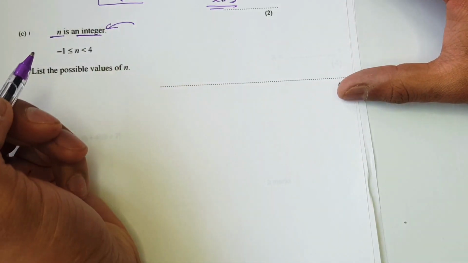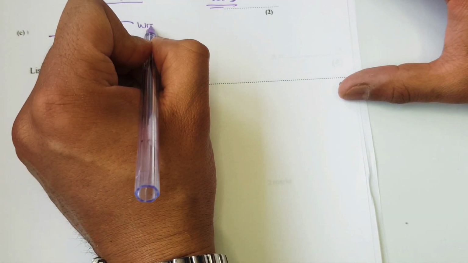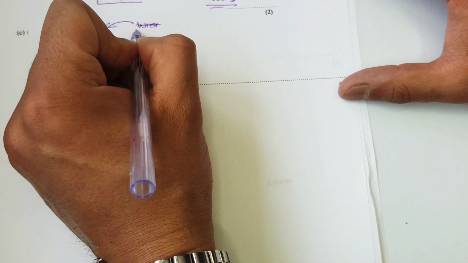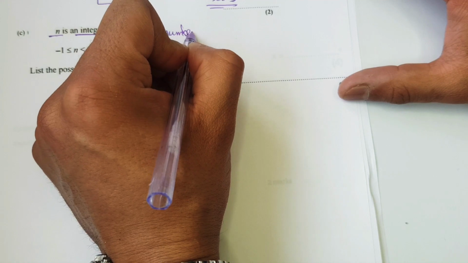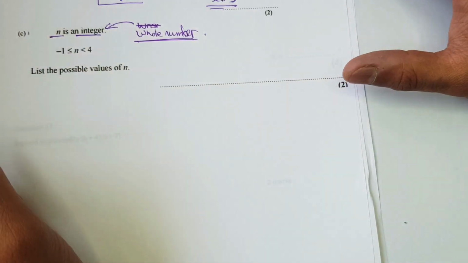n is an integer, right? A lot of people get scared of this word. All it means is a whole number. A fancy, posh word meaning whole number.